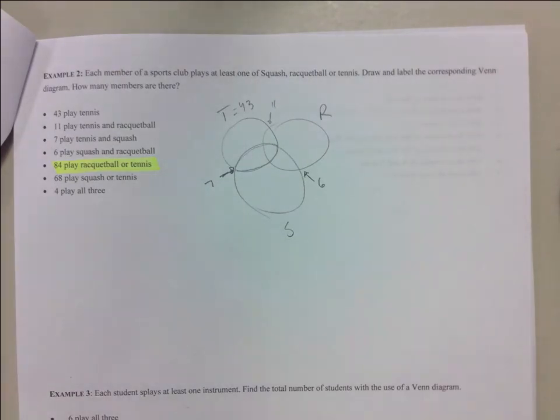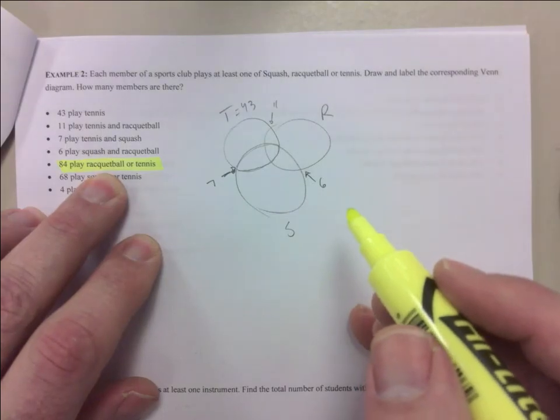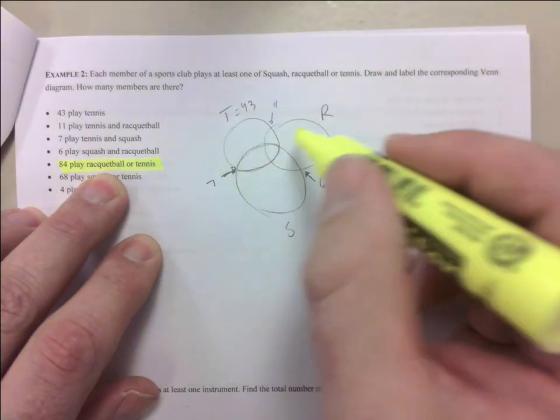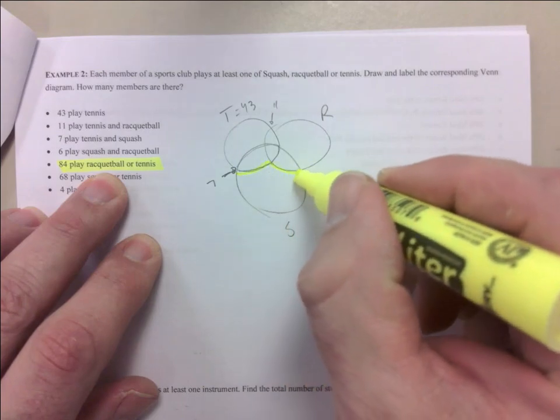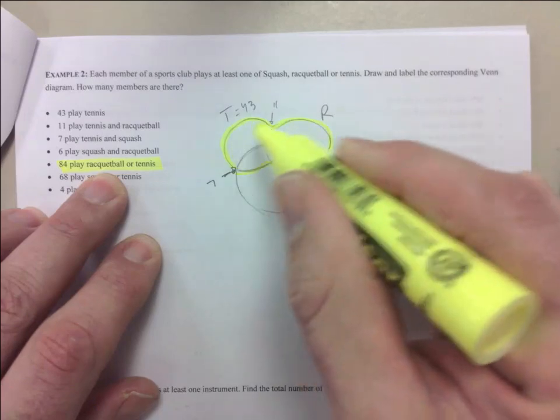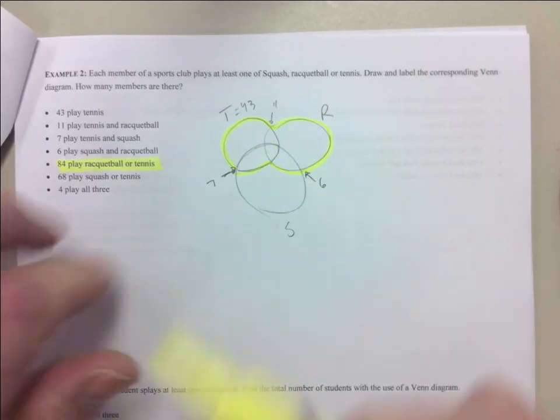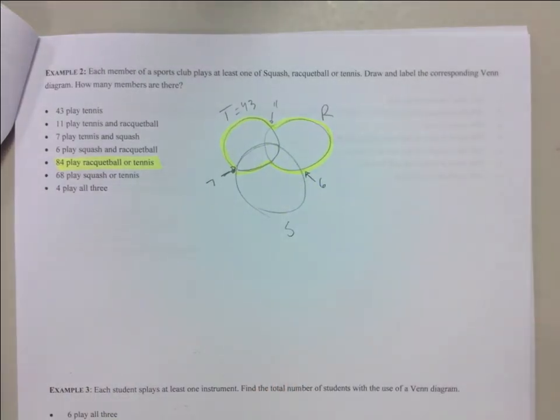Are you going to put that number anywhere on your diagram? No, but it's going to help you find what you're missing. So put it on hold, come back to it later. Or if you highlight those 2 sets, racquetball and tennis, right? These 2. So as you're filling this in, if you have any blanks whatsoever, you're going to use this 84 to help you out, knowing that all of those areas should add up to 84.